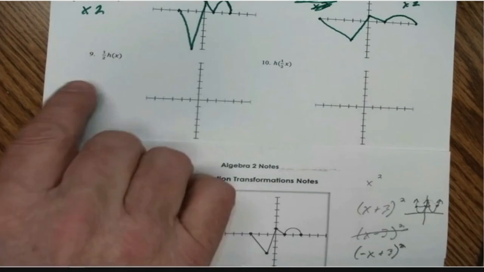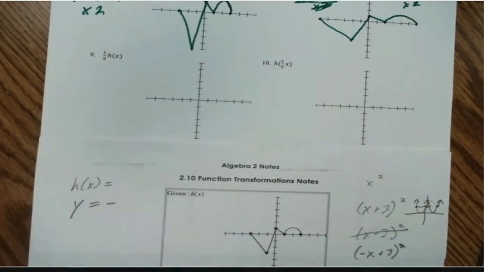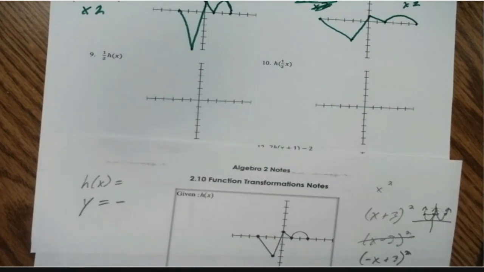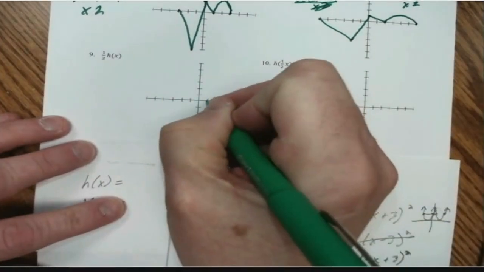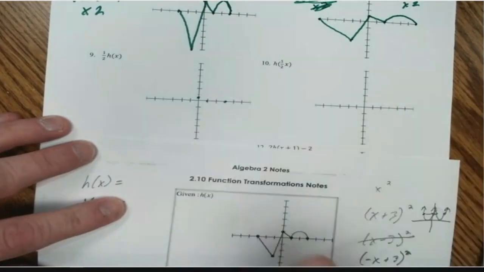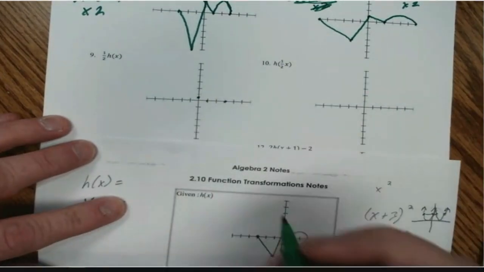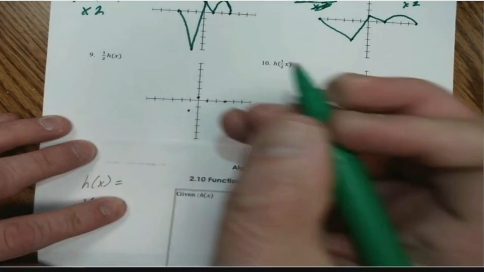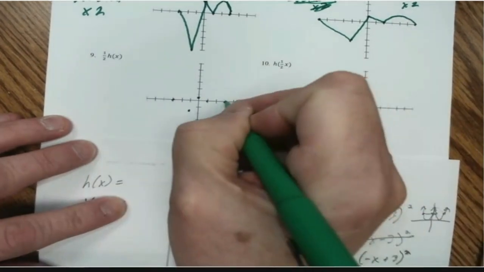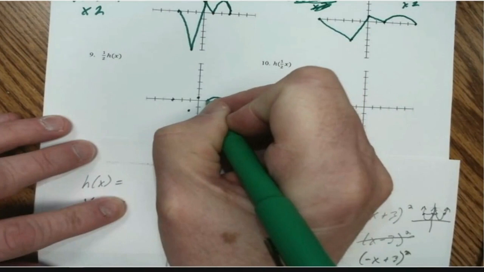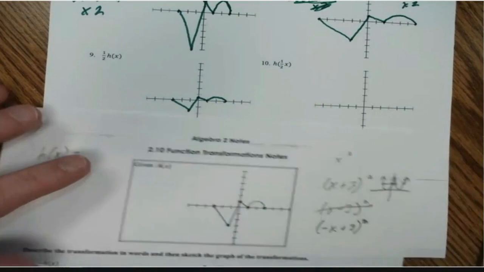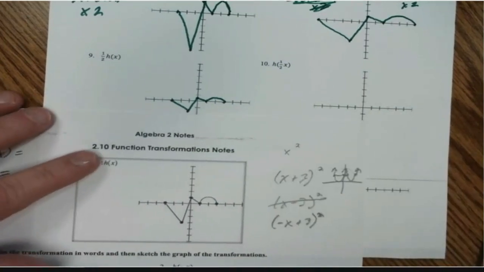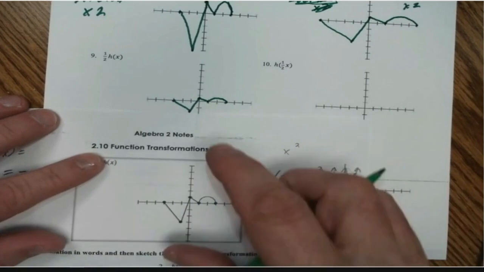So what's being compressed, the x or the y? What are we multiplying by a half? The y. Oh, you guys are on it. All right, so the x doesn't change. There's an x, there's the x. Instead of at 1, this is going to be only at a half. Instead of being at -3, it's only going to be at -1.5. So now this is a smaller circle because it only goes up a half. It goes up there, it goes down there. So it's the same width as the original, but it's only half as tall.